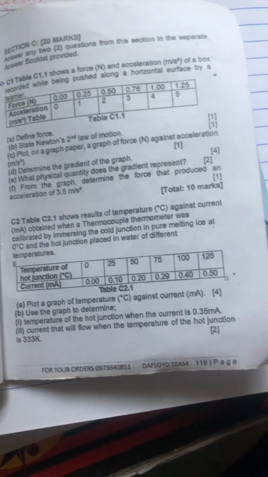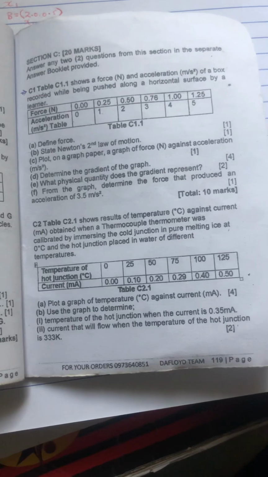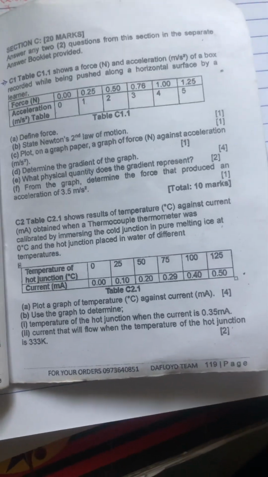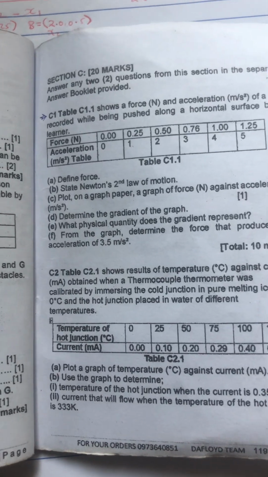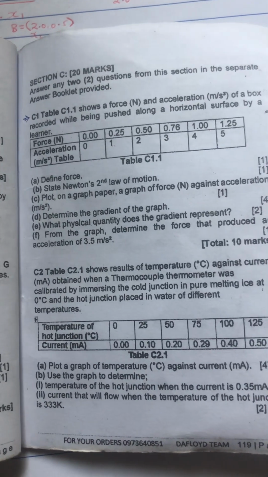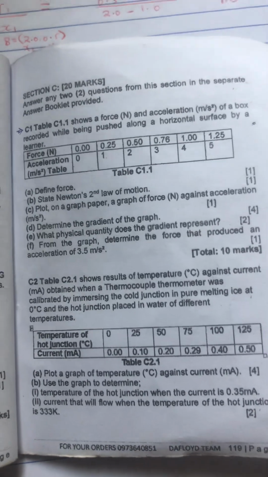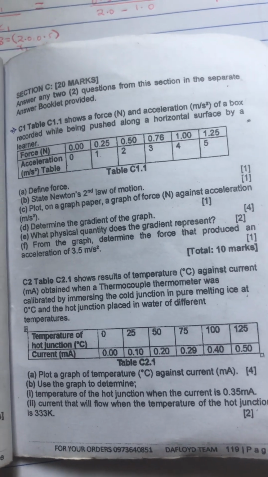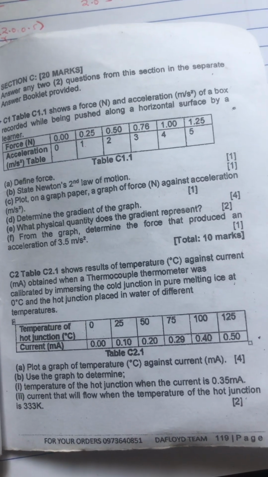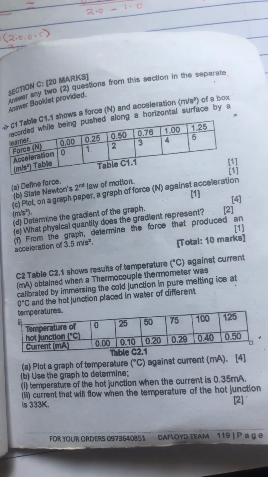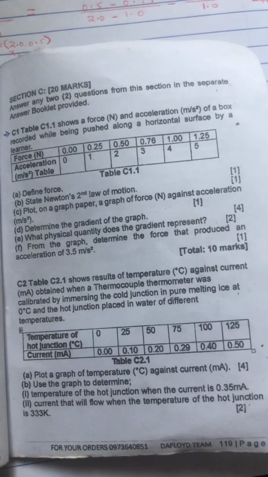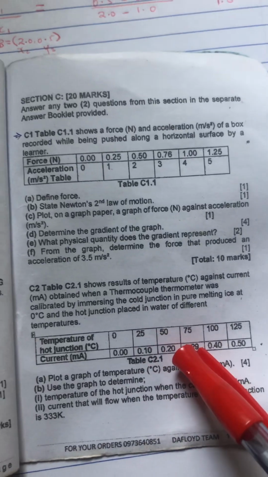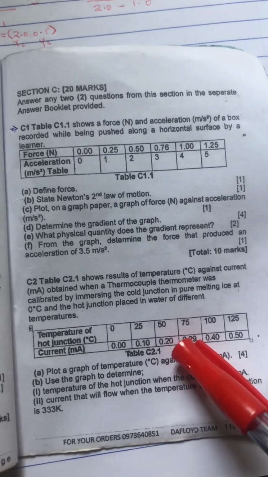So today we're going to look at Science Paper 1, 2023, Section C, Question 1. So this is the question here. It's saying table C 1.1 shows a force and acceleration of a box recorded while being pushed along a horizontal surface by a learner. So that is a table that we have, we have the numbers for force there, and we also have the readings for acceleration.